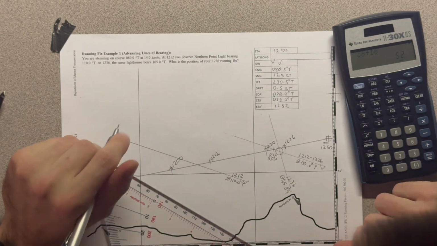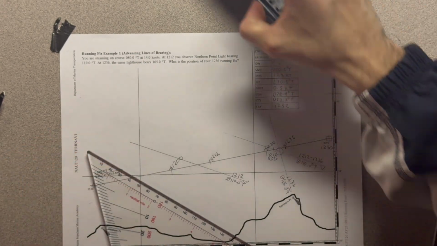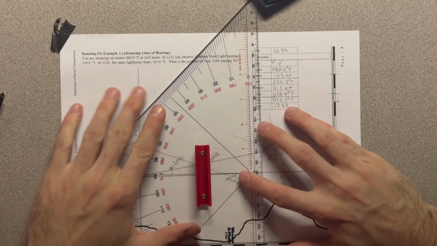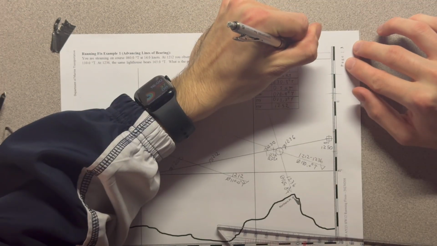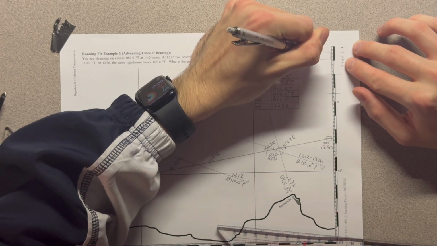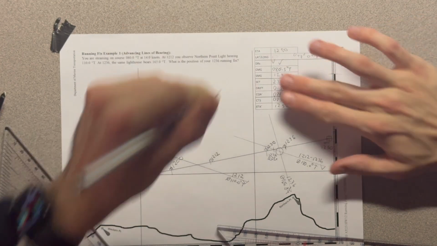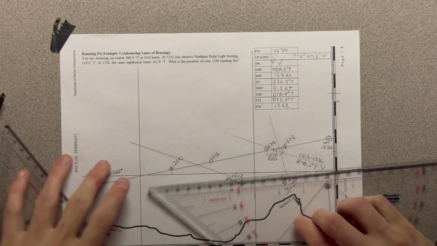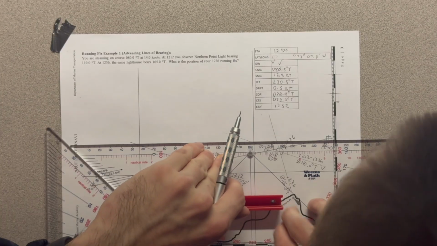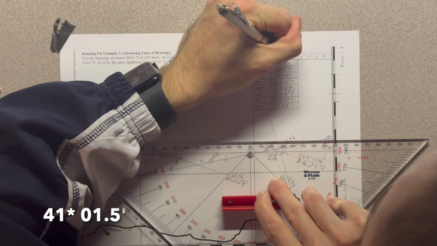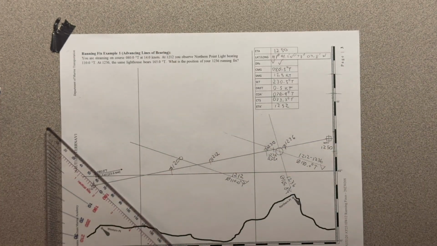And that's that. Oh, and then we also have to do the latitude longitude of our fix. It's looking like 073 degrees, 7.8 minutes west. And then we got to figure out what our latitude is. So do the same thing here. That's looking like about 4101.5. Okay, that's how you do one of these problems.